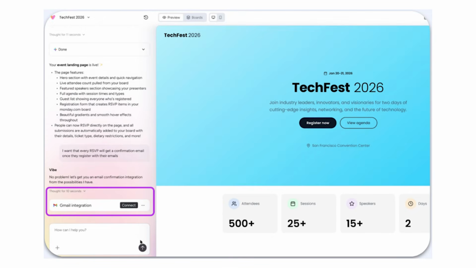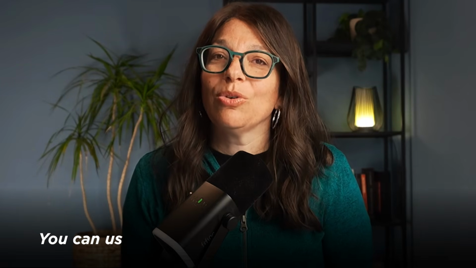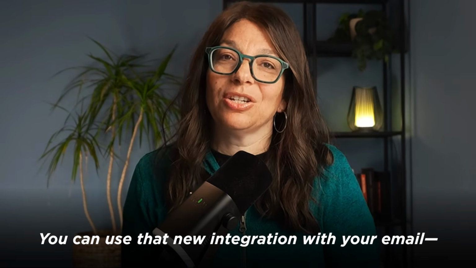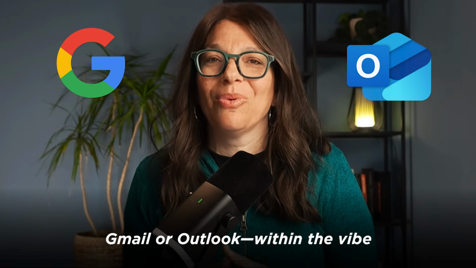Let's jump over to Monday Vibe, where there have been a few key releases this month. The first is that you can connect to your email. So if you're creating a Vibe and a certain place it seems like you may need email, the AI within Vibe will actually tell you, hey, do you want to connect to your email? And then you can connect to your email directly within the Vibe. So let's say you want to have something that when you push a button, an email goes out, you can use that new integration with your email, Gmail or Outlook, within the Vibe.